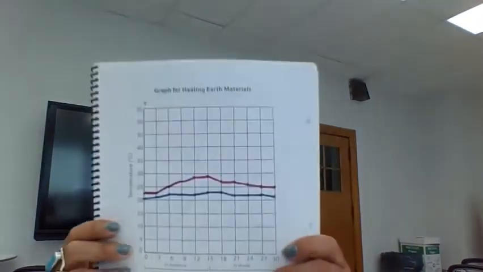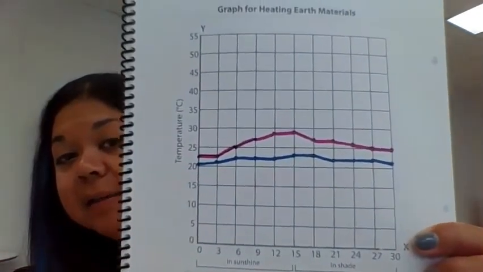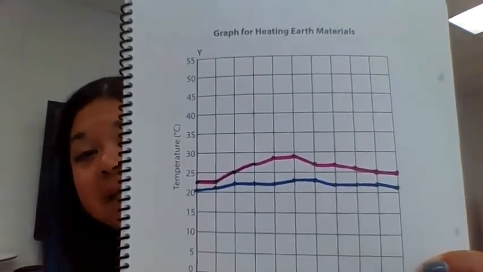So I went ahead and I graphed my data. And there you can see, the purple line, that was my soil data.